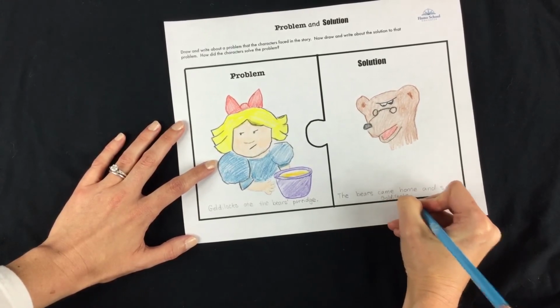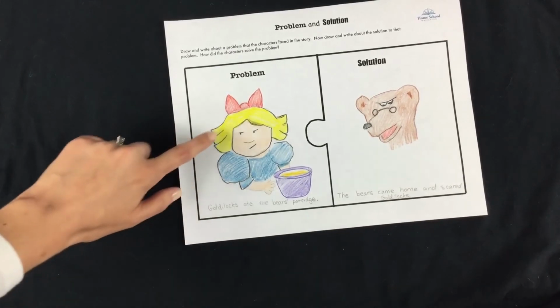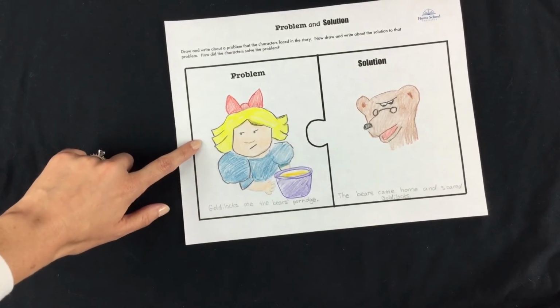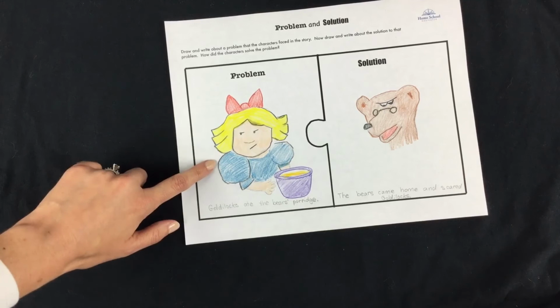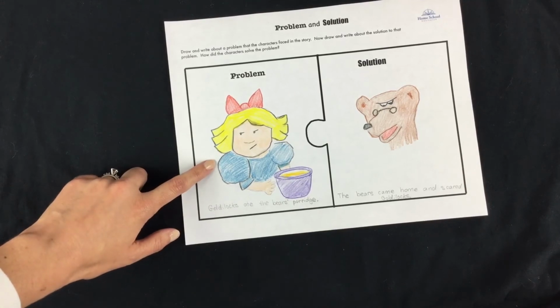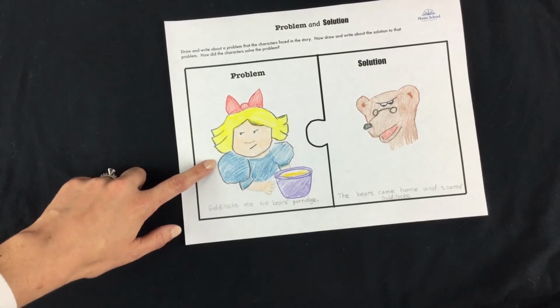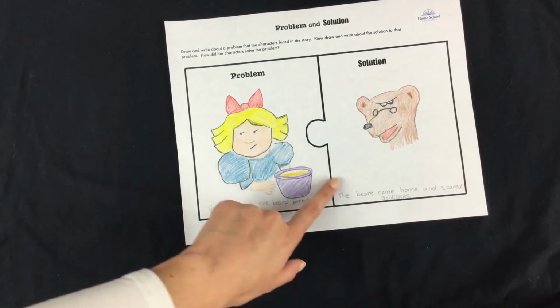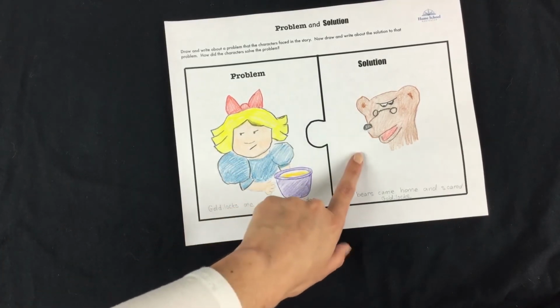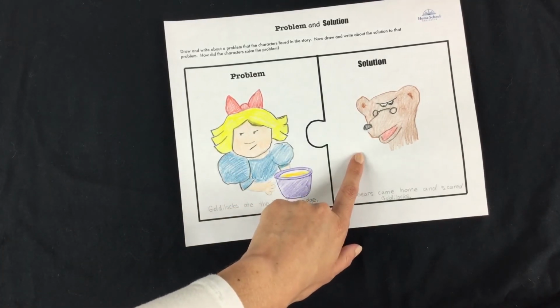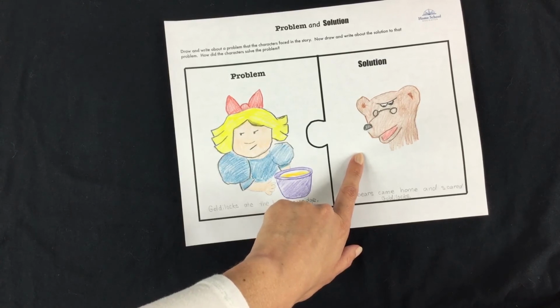So here we have our example of problem. What happens in the story? That was the problem. Goldilocks was kind of guilty of breaking and entering a house that's not hers and making herself at home. The solution? How was the problem solved? The bears come home and scare her away.